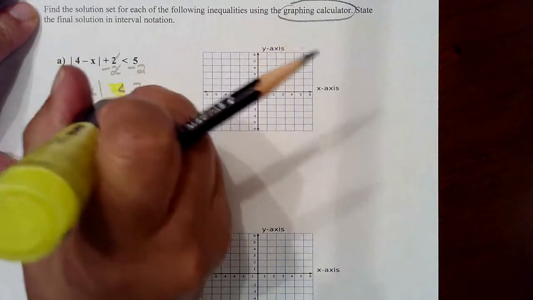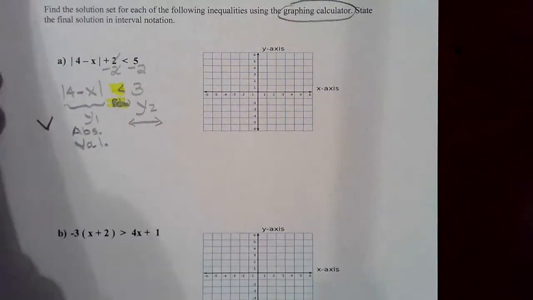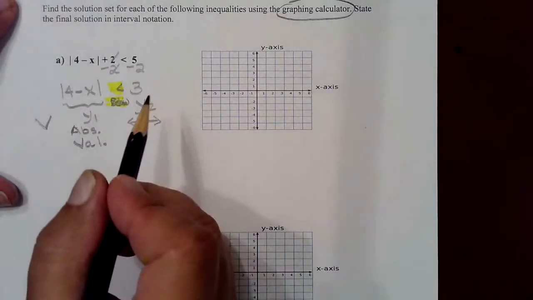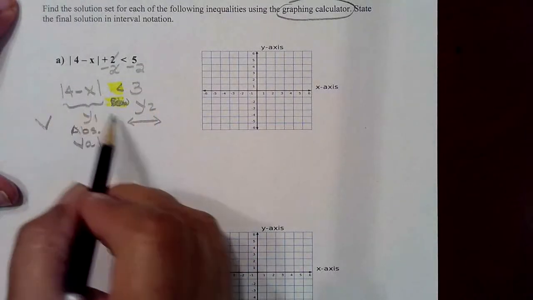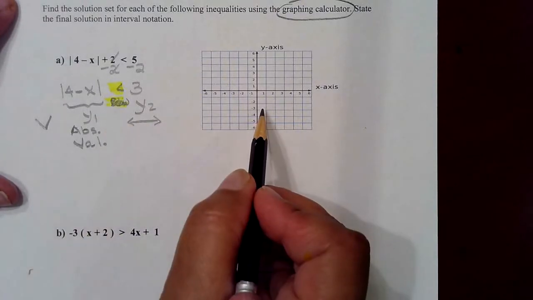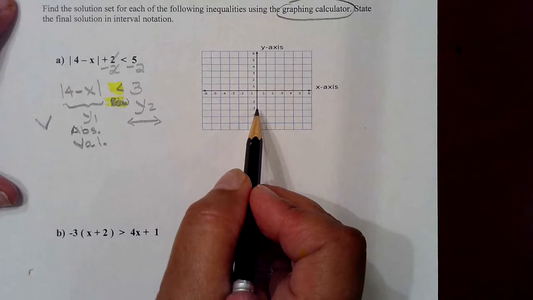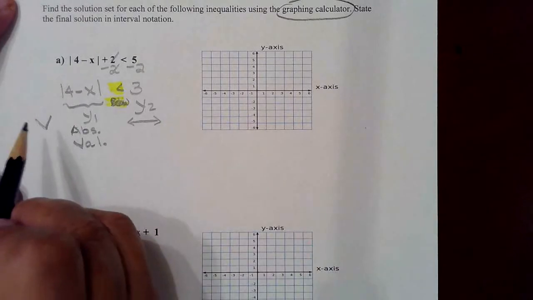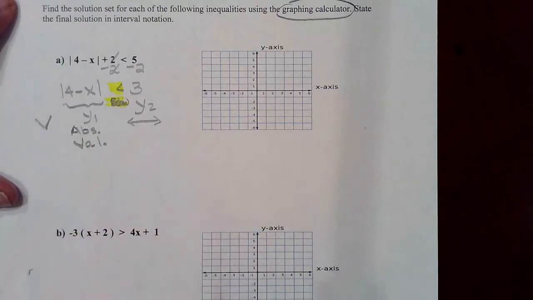Less than means below when you're talking from a graphical perspective. What portion of this absolute value is below the horizontal line? So why don't we put that into the calculator? We'll toss the picture over here on the axis and we'll look for the interval of x values where the absolute value graph is below this line.